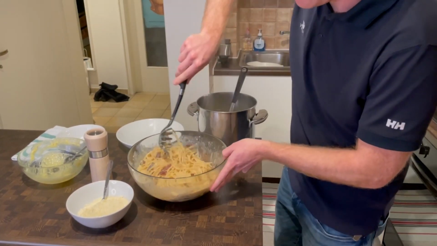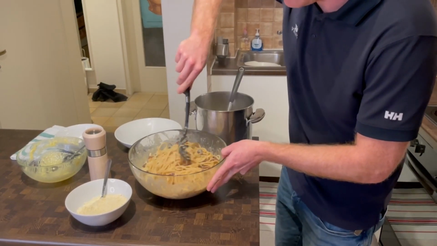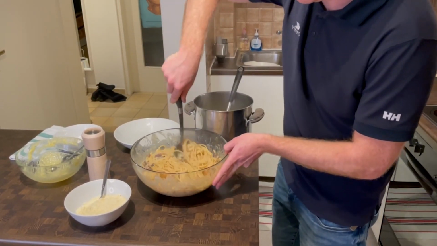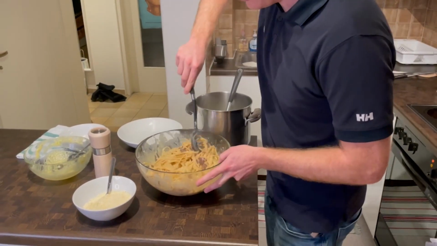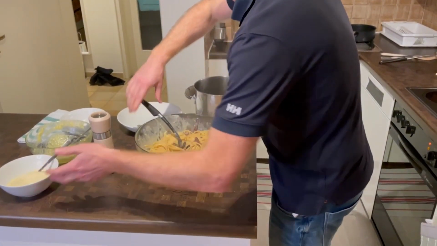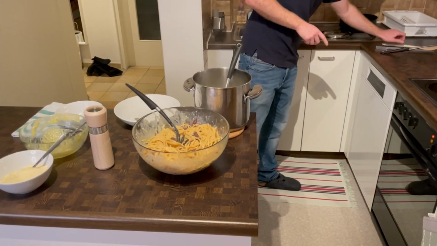And it's very important with carbonara to eat it quite fast, because of course if the pasta cools down, then the egg becomes quite dry. So it's very important when you cook carbonara to straight away eat it as fast as possible. So I think the pasta is now ready to be plated.